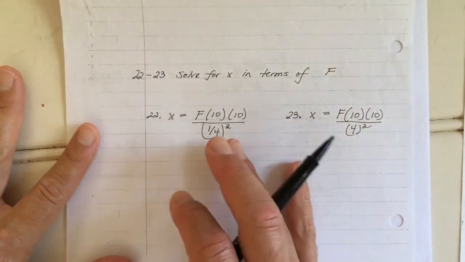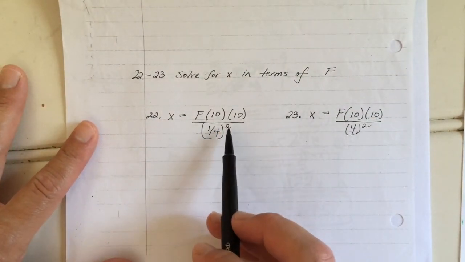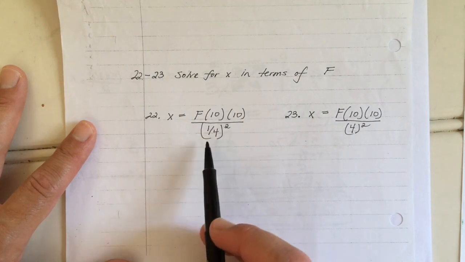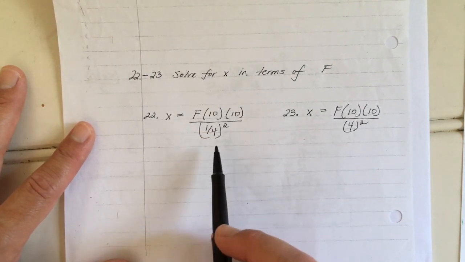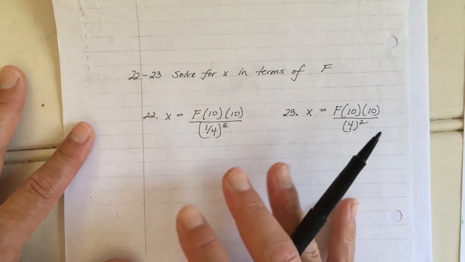First of all, what's different about this is, well, we have an exponent, right, with the number 2, so we're going to have to square this 1/4, so 1/4 times 1/4, which is going to be 1/16, so that's not going to be a problem.